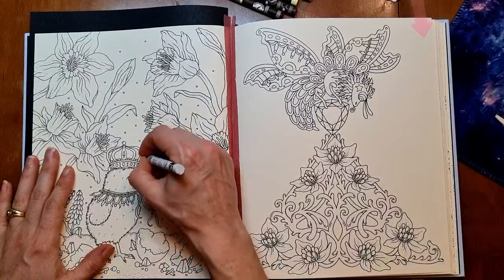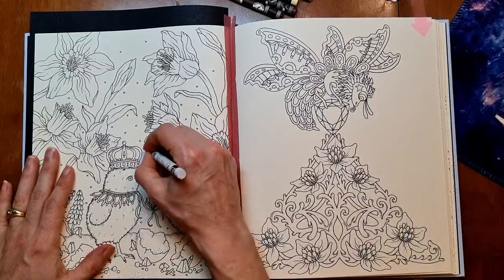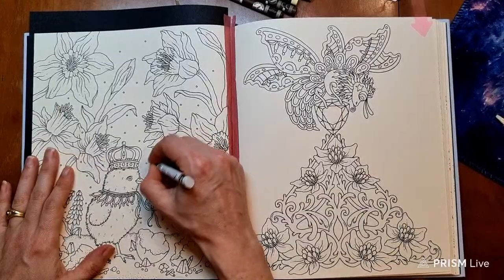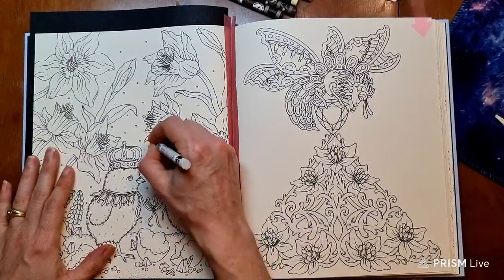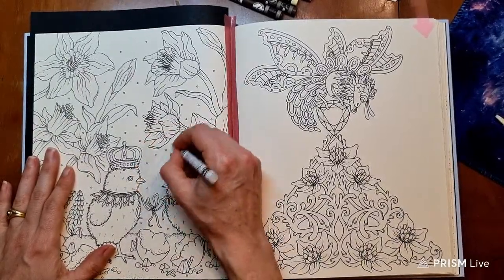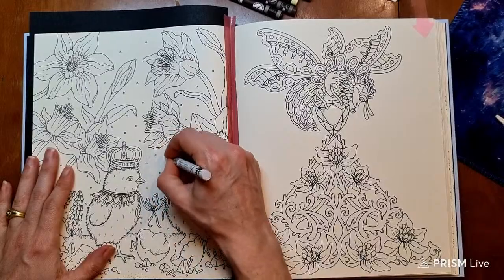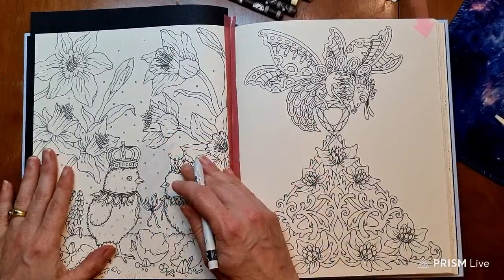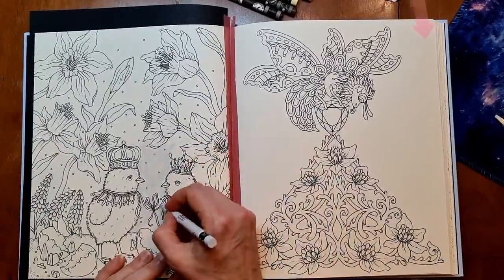What I like with the Neocolor IIs is you don't have to be precise. You just need to put down enough to really cover the page. It takes pressure off in some respects.